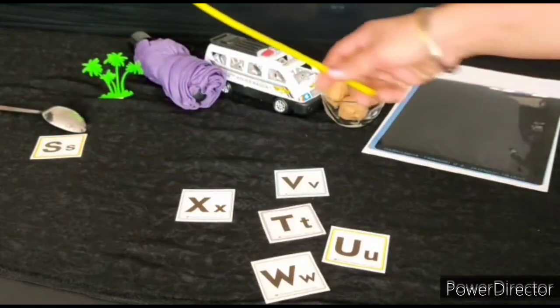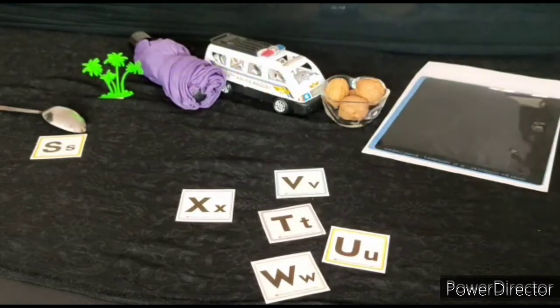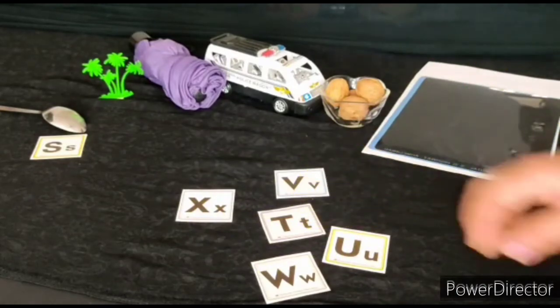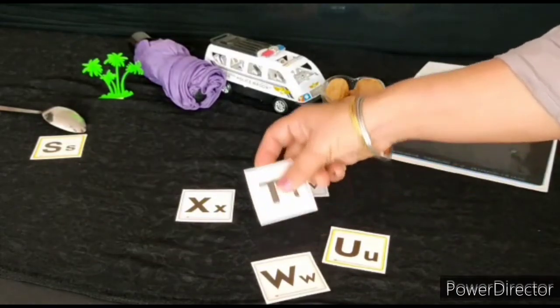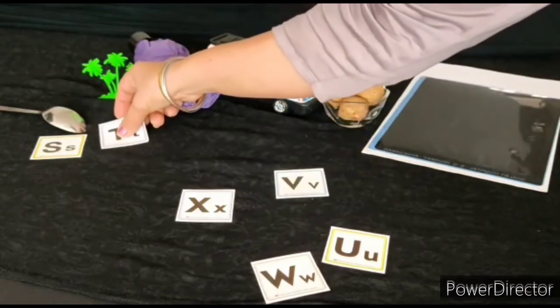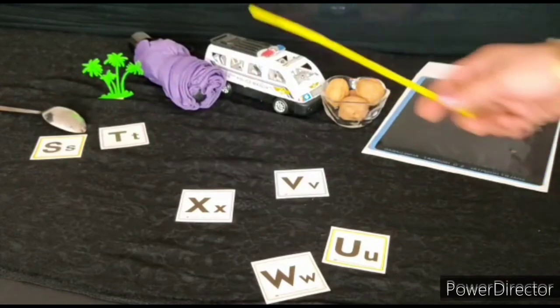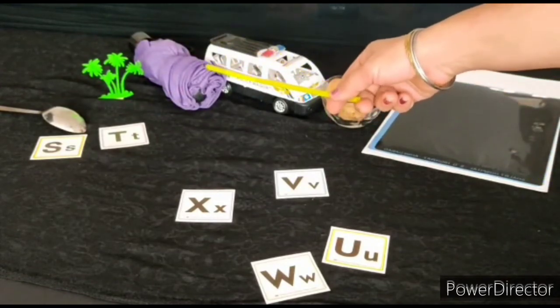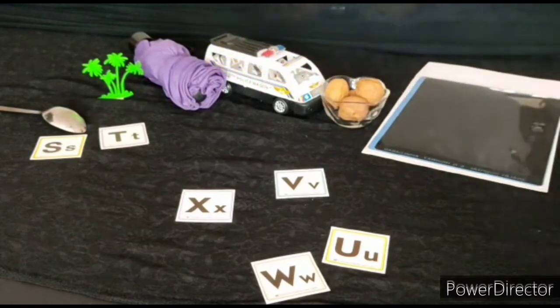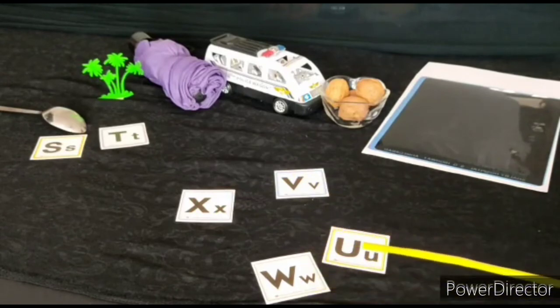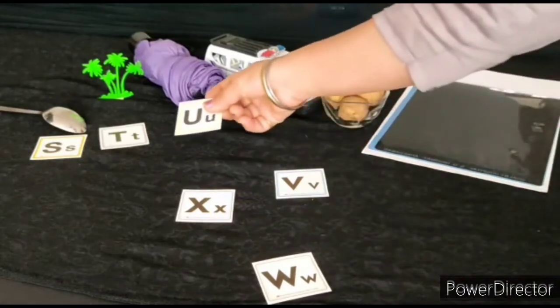Next object is a tree. T for tree. Where is T? Yes, this is T. So T for tree. Next is an umbrella. U for umbrella. Where is alphabet U? Is this U? No. Is this U? Yes. U for umbrella.